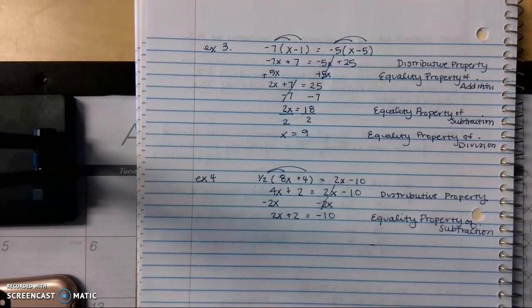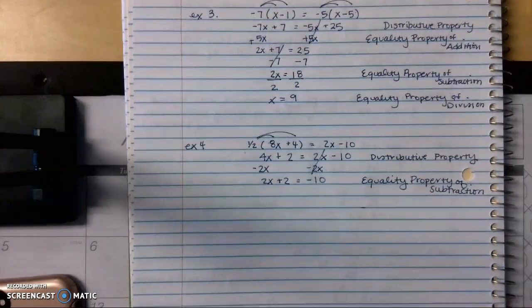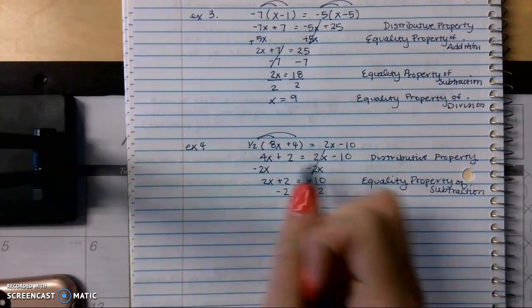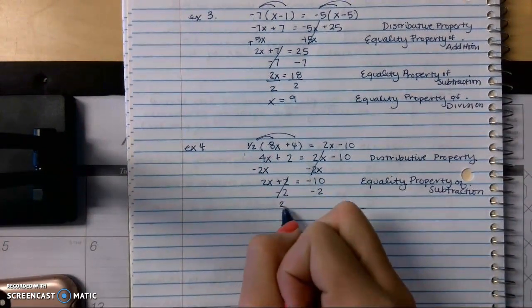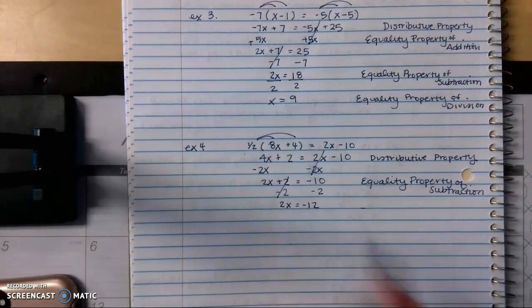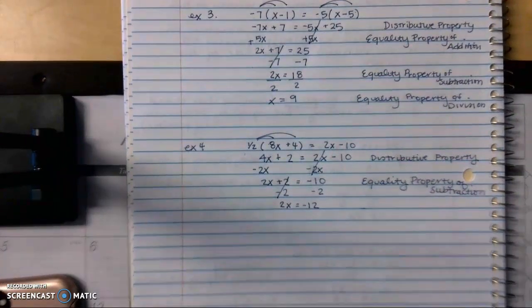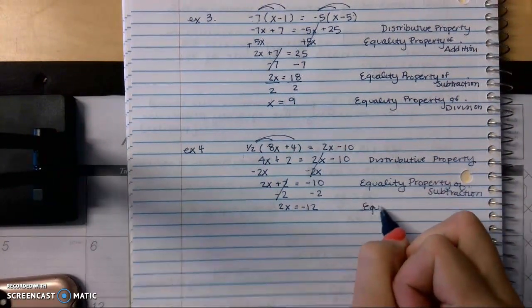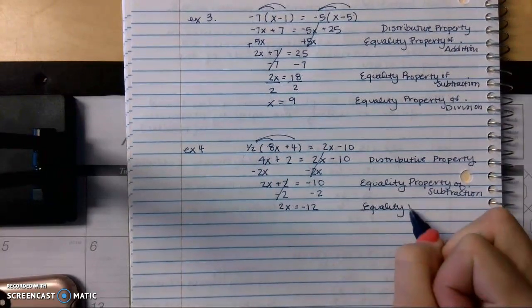Alrighty, now I need to get the 2x alone on one side, so I'm going to eliminate this positive 2 by subtracting it from both sides. So I'm going to have 2x is equal to negative 12. I need to write, I did the equality property of subtraction again.